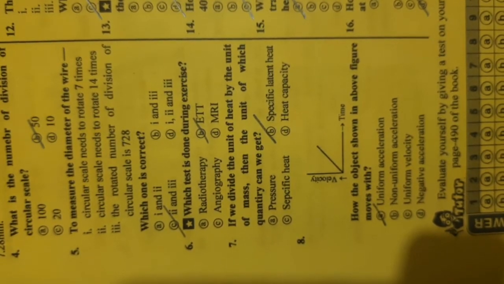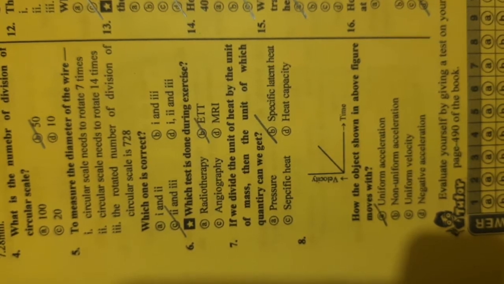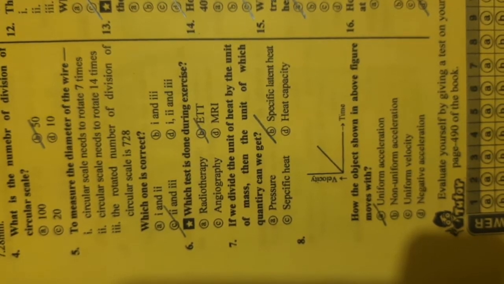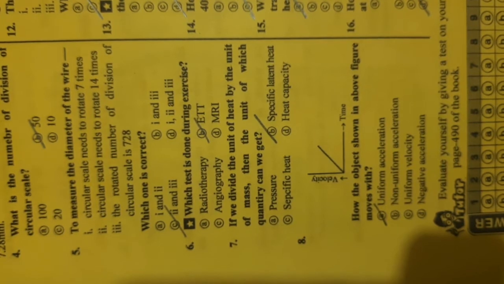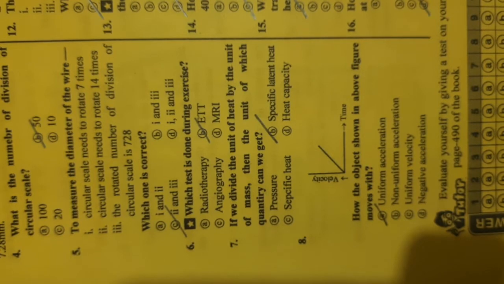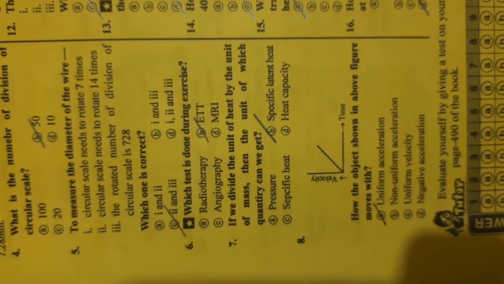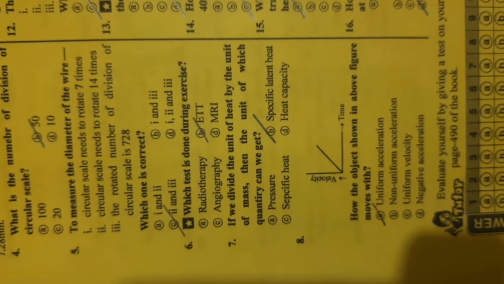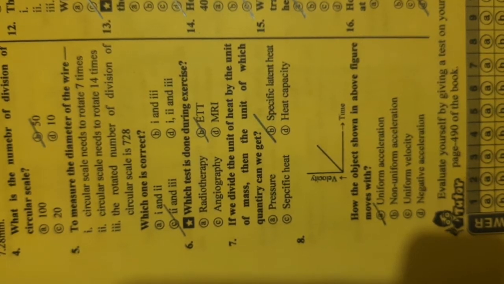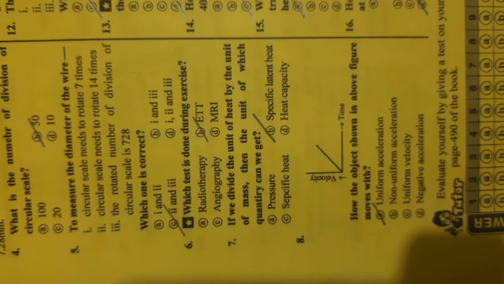If we divide the unit of heat by the unit of mass, then the unit of which quantity can we get? Here the answer is specific latent heat. We know that specific latent heat equals Q by m.